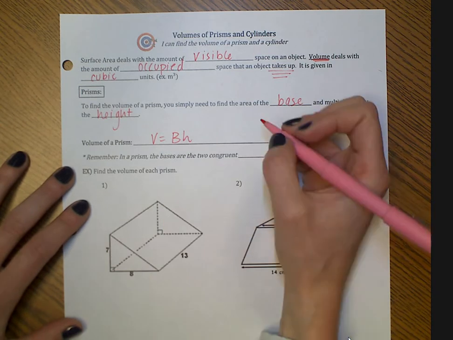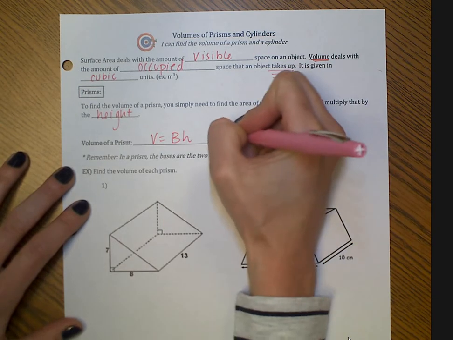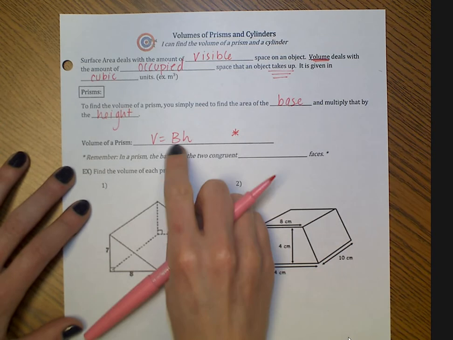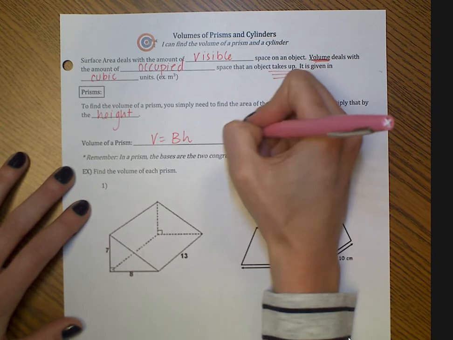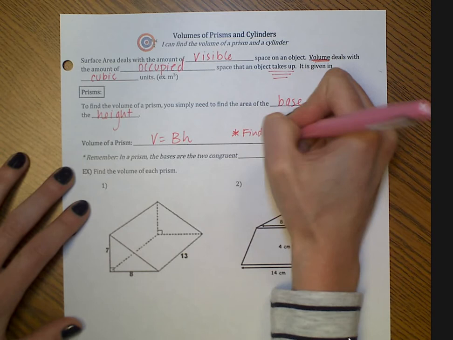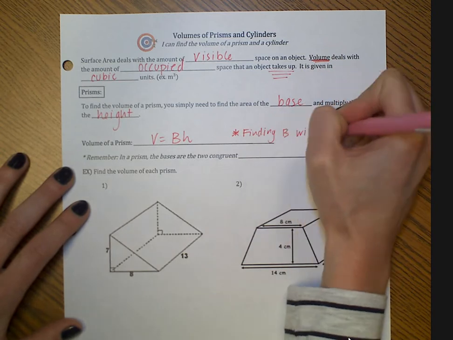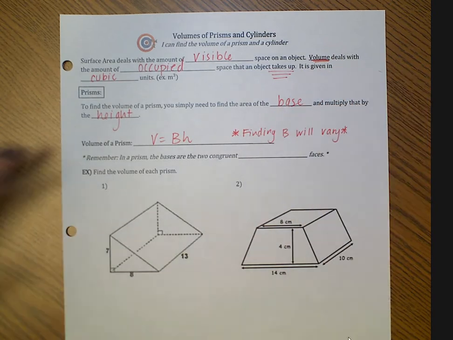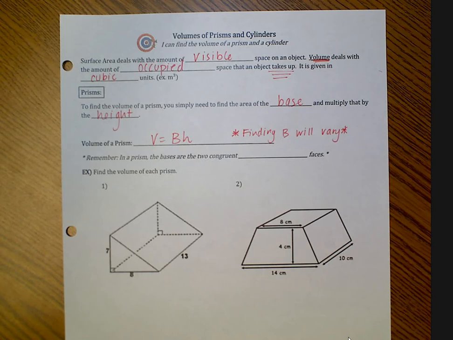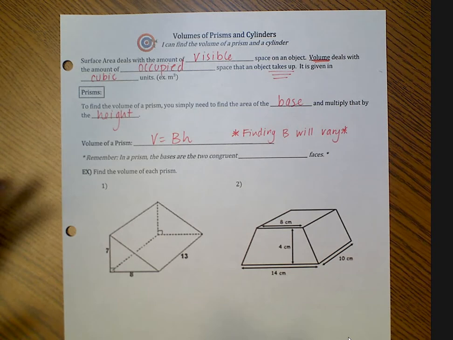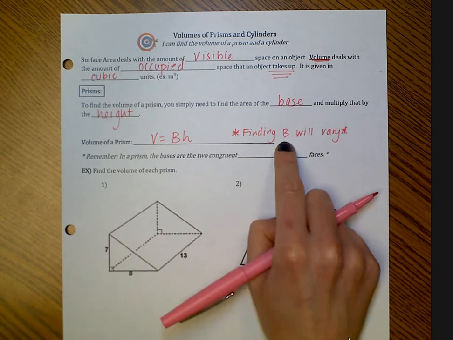So there's two notes that I'm going to make on here. I'm going to say about big B that finding big B will vary. If the base is a hexagon, obviously you'll use 1/2 AP. If it's a triangle, that will determine what formula you use for big B, so big B is going to vary.